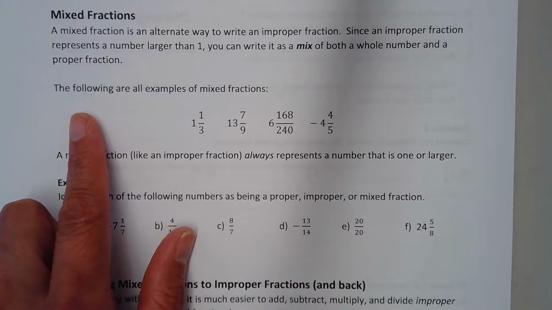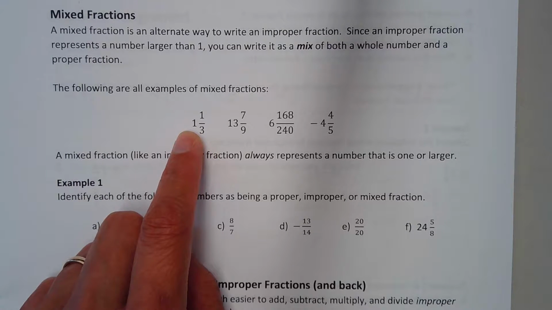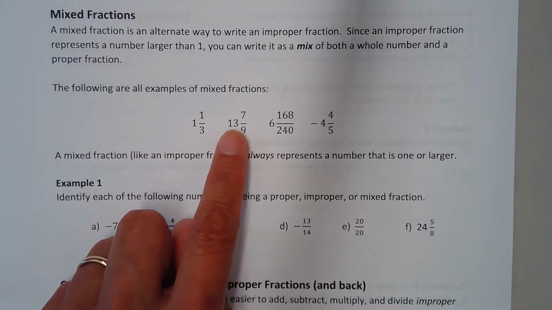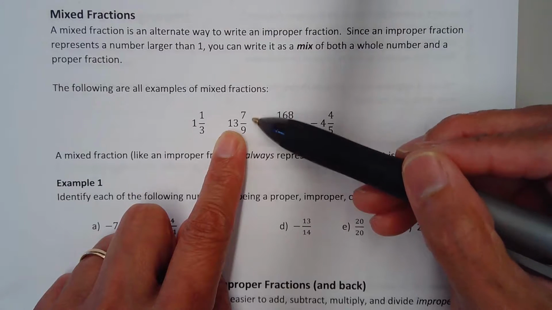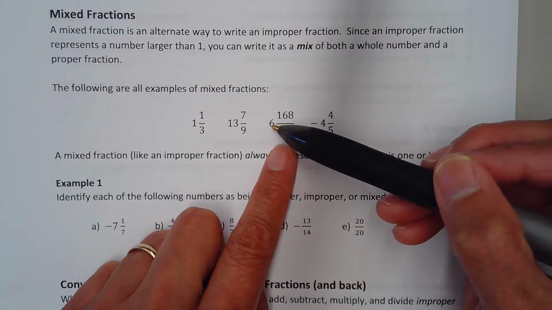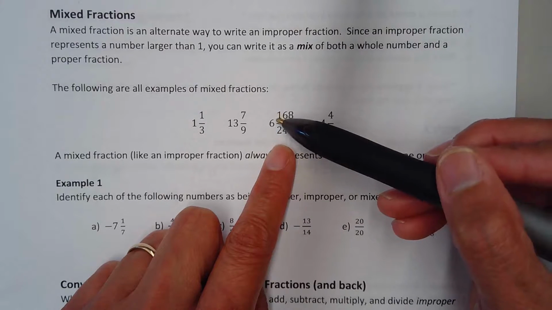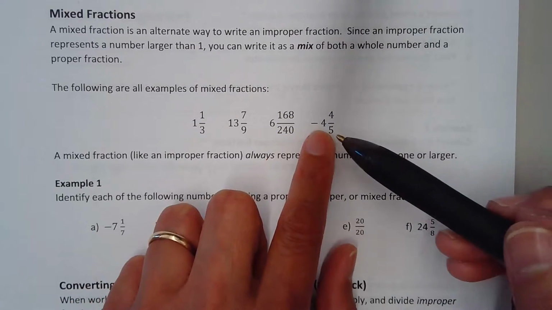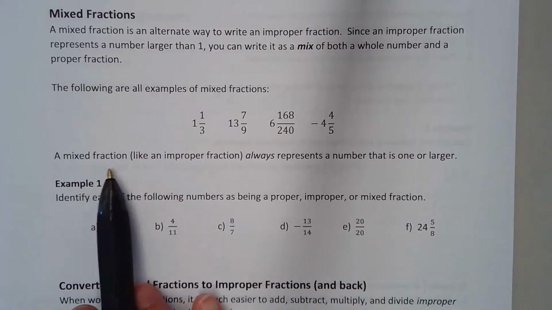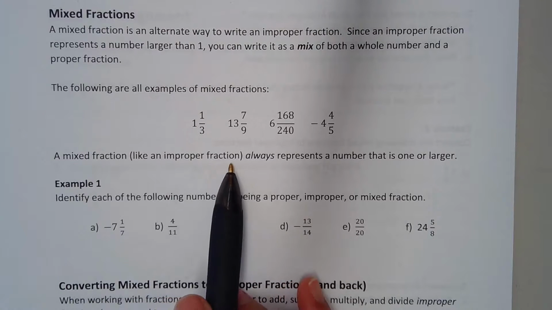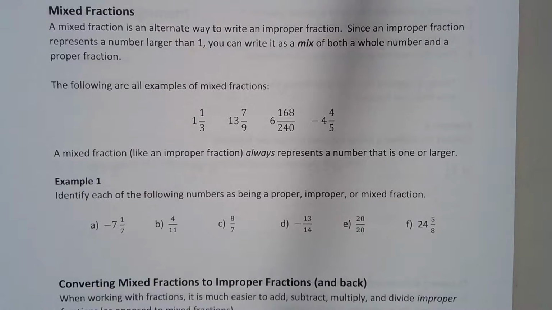So here are the following examples. 1 and a third. So 1 and a little bit more. Here, 13 whole things and 7/9, a little bit more. 6 and a little bit more. Well, this one here could probably be reduced. And then here it's negative 4 and a bit. Okay? So a mixed fraction, like an improper fraction, always represents a number that is 1 or larger.